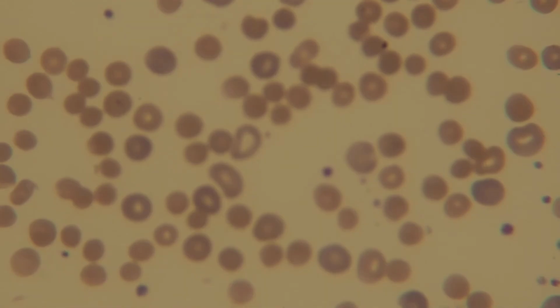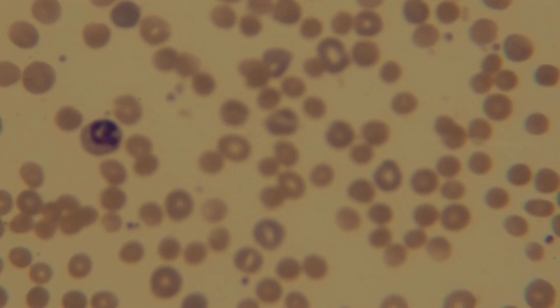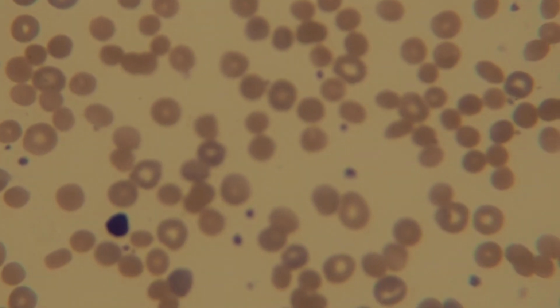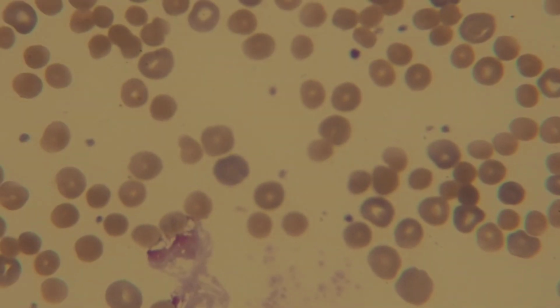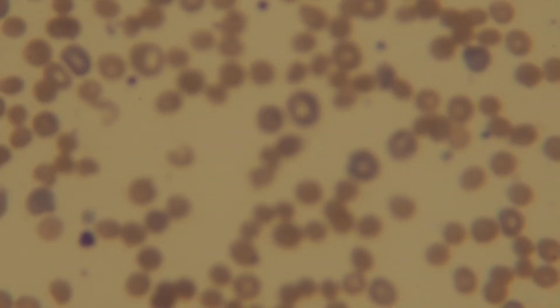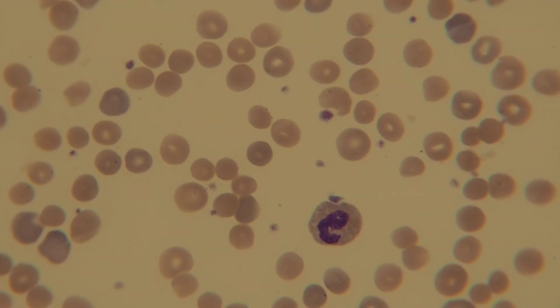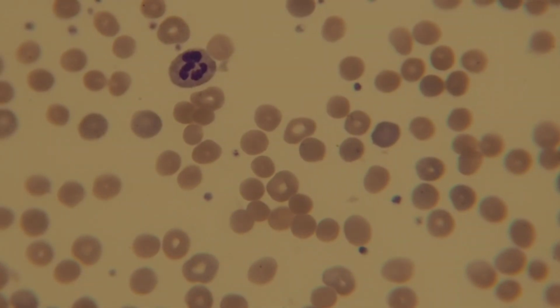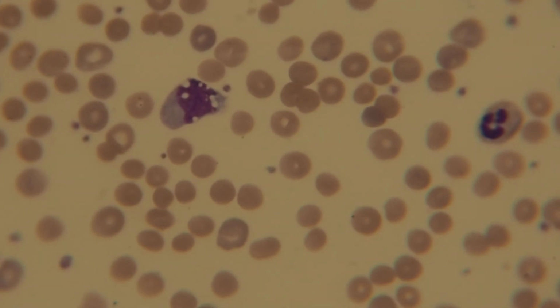Oh, I'm back to that, so let me try to find another area. Neutrophil, lymphocyte, neutrophil, neutrophil, getting dense in here. A band, neutrophil, monocyte, neutrophil.